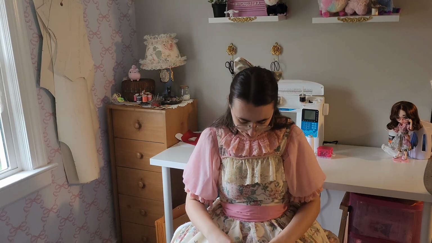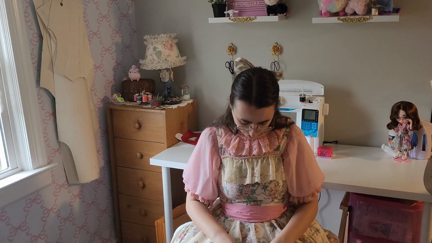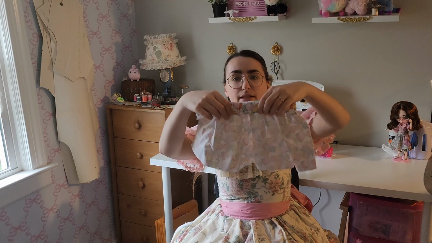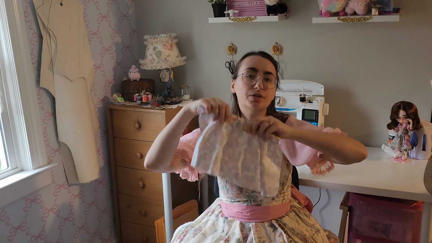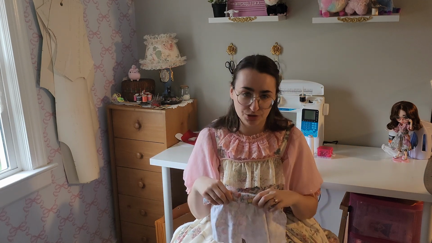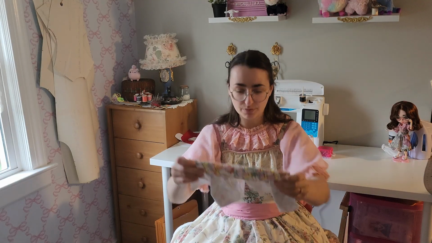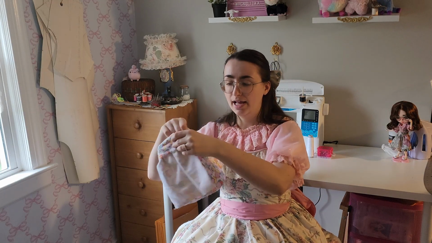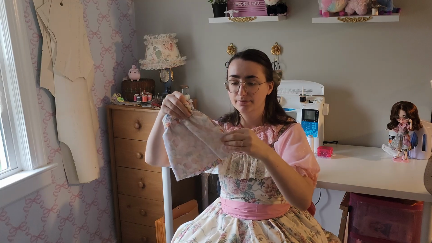If you want to be fancy about it, you can turn it over once more. This will just make your clothing look higher quality. It is harder to do. If it's your first one, don't worry about it too much. Then you want to fold the entire piece in half, good sides together.